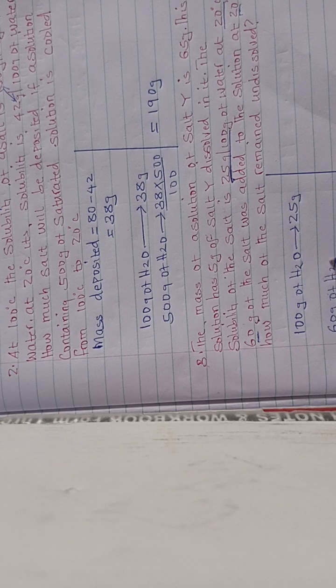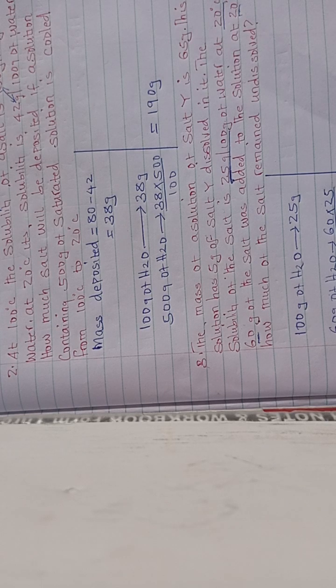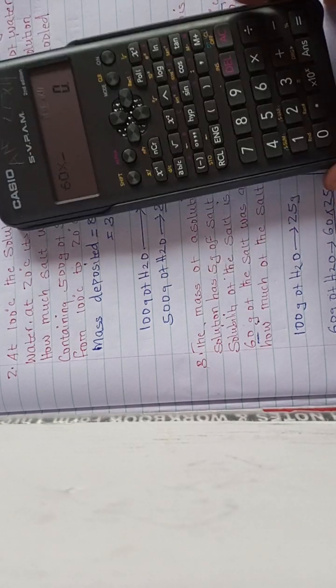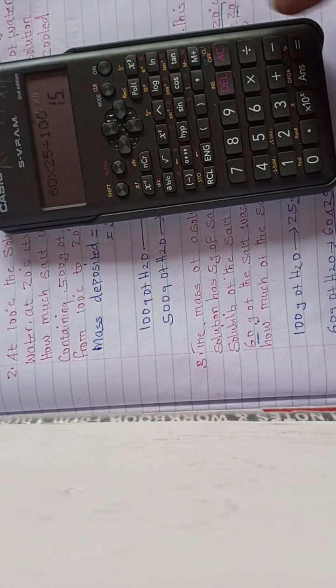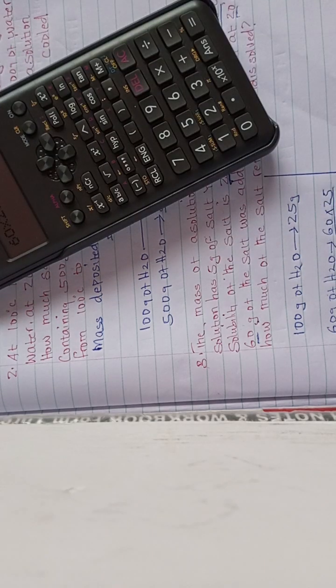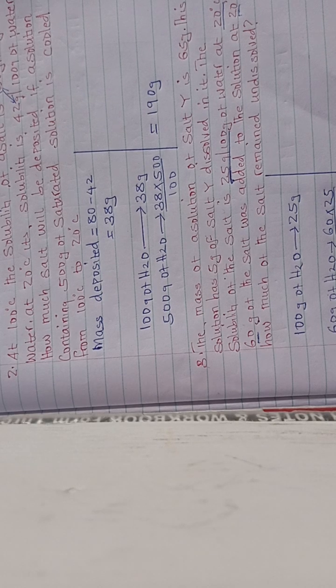That is 60 times 25, and then you divide this by 100. This is giving us 15 grams.